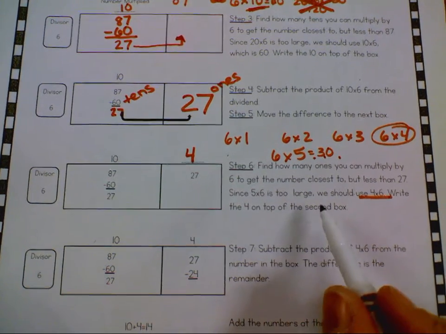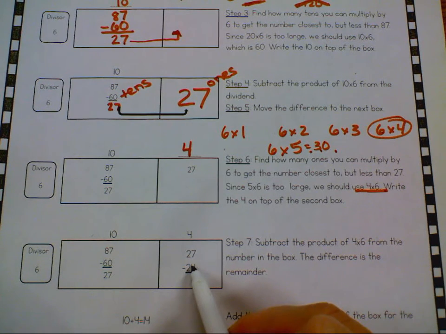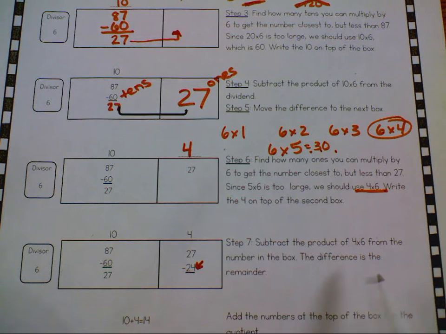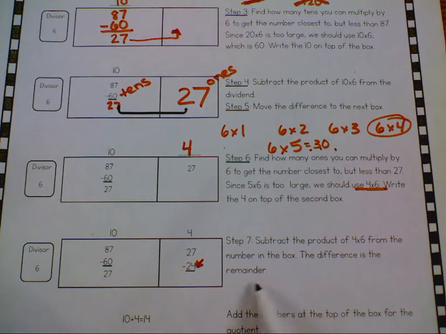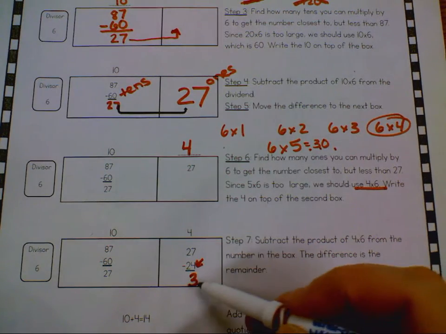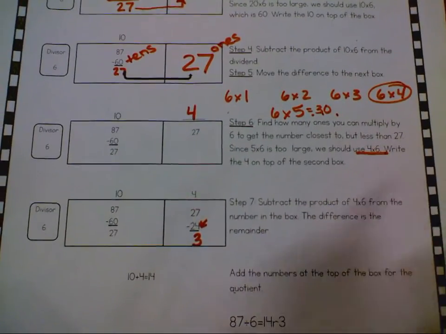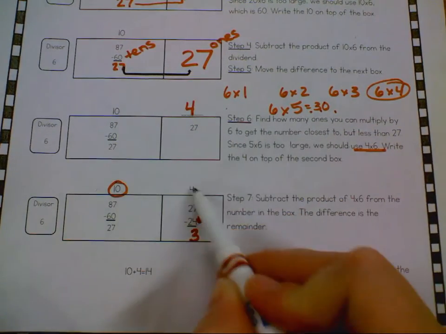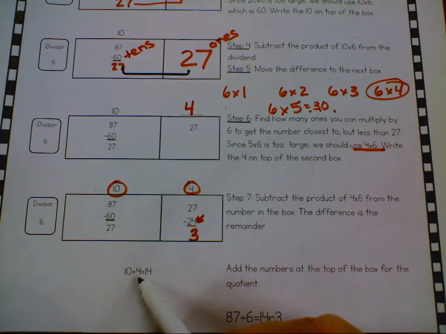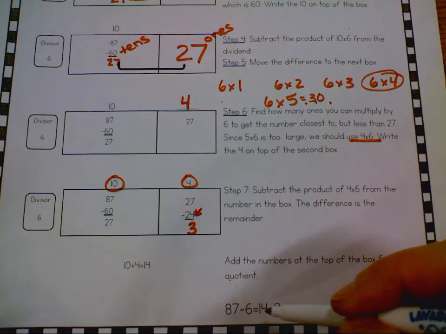Then it says to subtract the product of 4 times 6, which is 24. The difference is the remainder. So 27 minus 24 is 3. And that is exactly how many ones we had left that we could not place. So we add those top numbers, the 10 and the 4, and that's what we had represented in the groups. We had 1 ten, we had 4 ones, and we got 14 in each group. We put 14 there, and the remainder goes there.